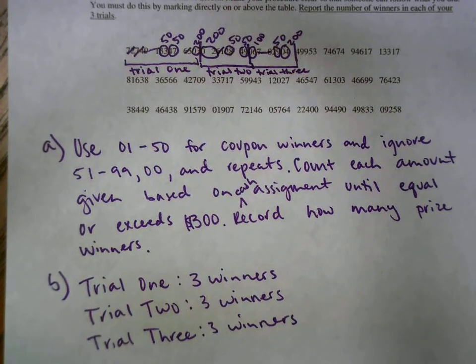So then that's all it asks you to do. You're done. If it asks you about, so then using that, what's the probability of having 2 winners? Well, none of our trials had 2 winners, so it'd be a probability of 0, which we know is not necessarily true, but based on our results.